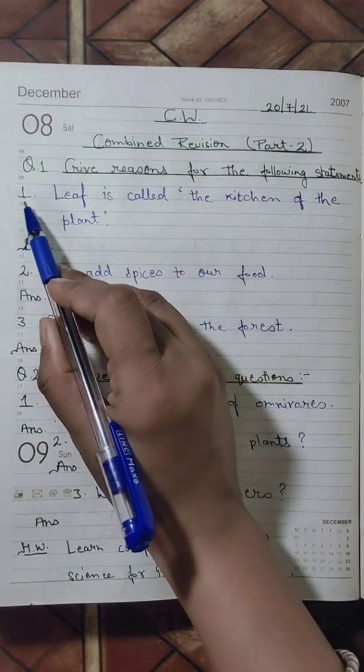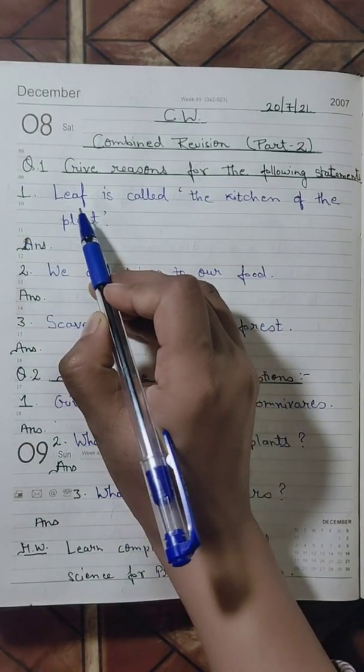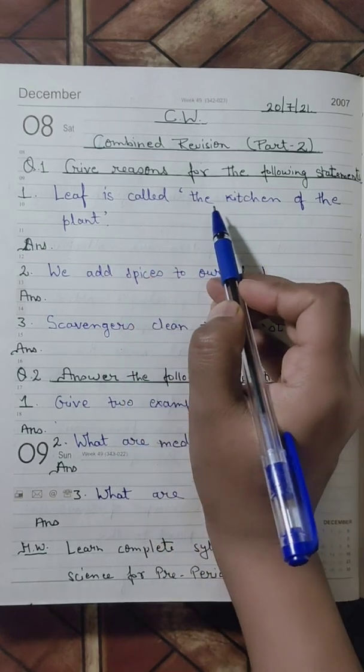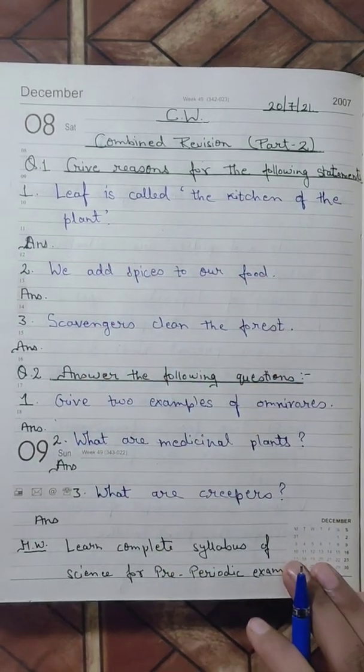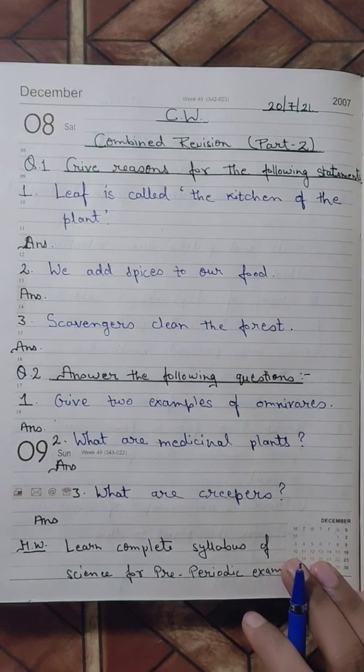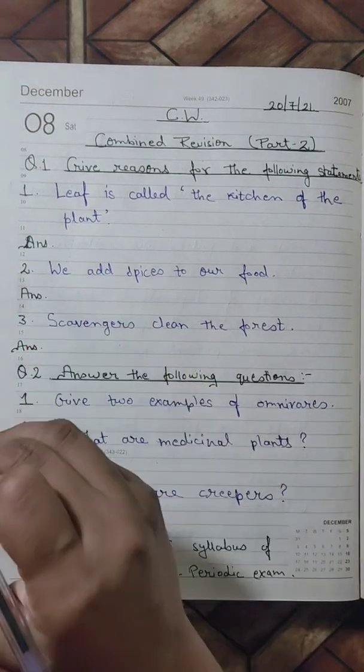So your first one is, leaf is called the kitchen of the plant. Leaf is called the kitchen of the plant. So why do we call leaf the kitchen of the plant? So you all have to give the reason for that. So you will write your answers from the next line.